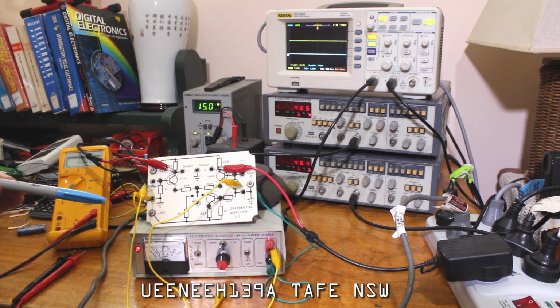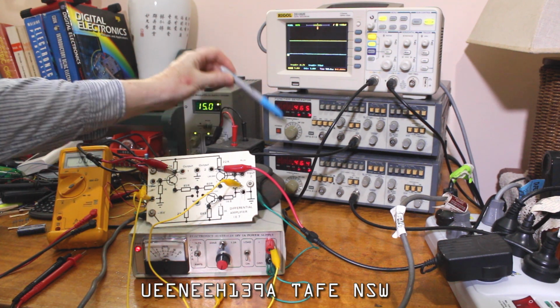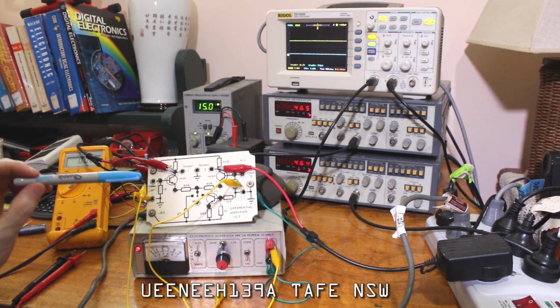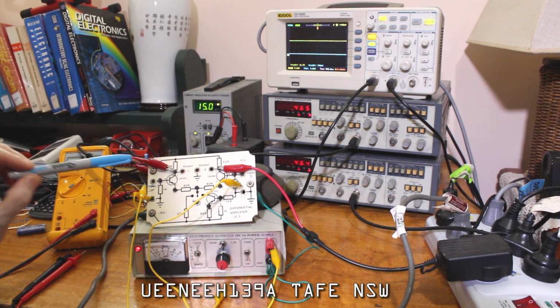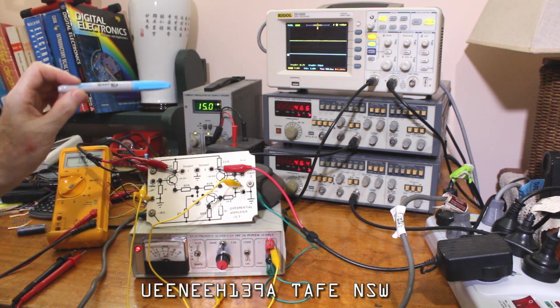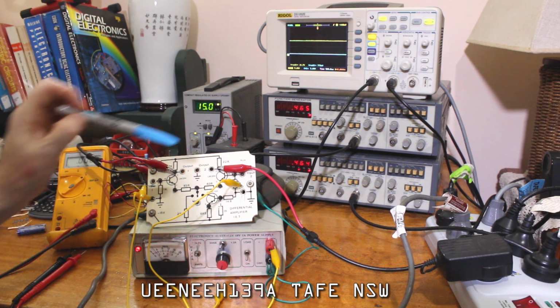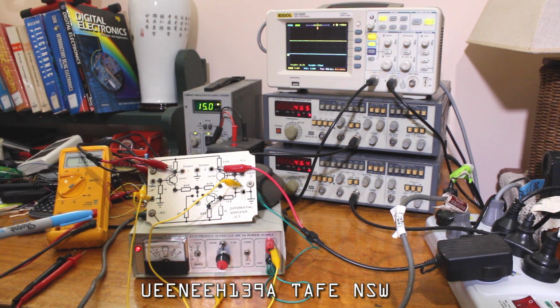Now, in another section of either this video or perhaps the next video, I'll be using an AC signal coming from my function generators going into each base. We'll look at, again, differential amplification using AC and common mode amplification using AC at the same frequency, and we'll try and get the same DC level onto each base.